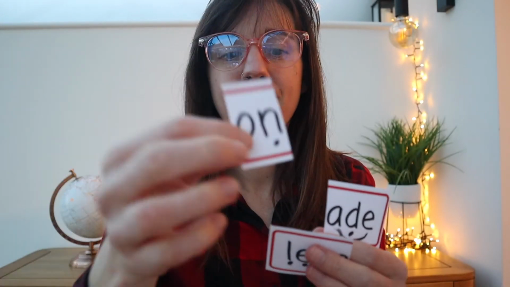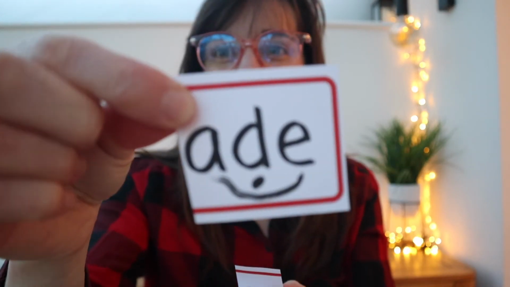Lem, on, aid. And what does it say? Lemonade. It's your turn now to cut these out and see if you can cut them in the correct place to demonstrate where the syllables are.